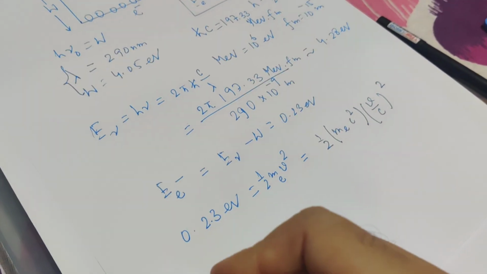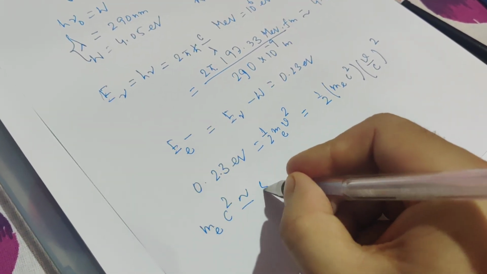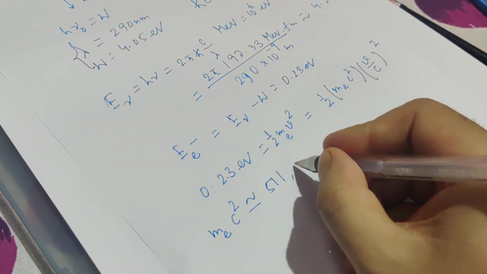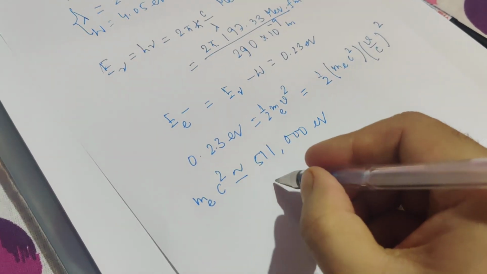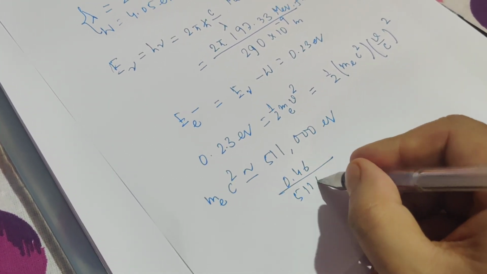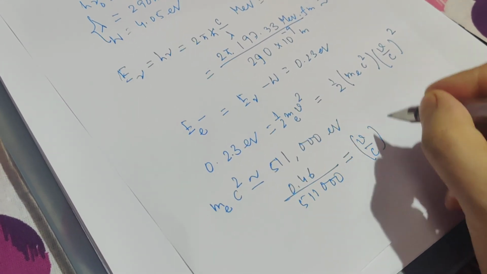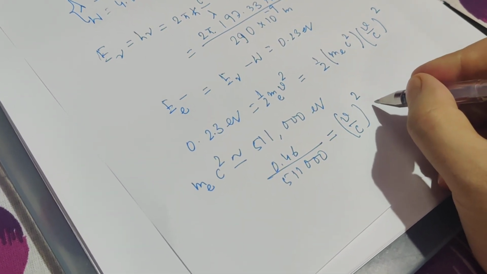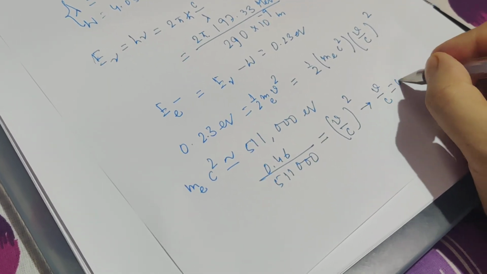Recalling that m e c square is of the order of 511,000 electron volt, 0.46 divided by 511,000 gives the order of v by c whole square.